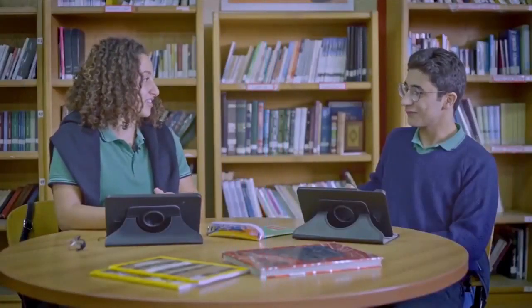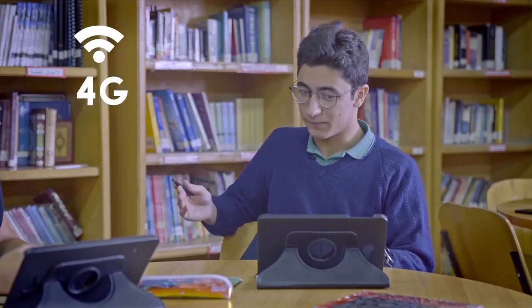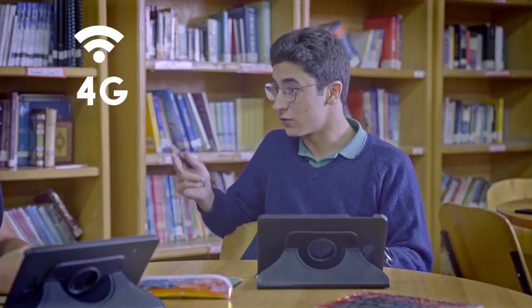Do you know how we get access to the test? So first of all, you're gonna need to have a Wi-Fi or a 4G connection. So make sure that you know how to turn on your Wi-Fi from your tablet setting. Okay, so that's about the connection. How do we actually go to the test?